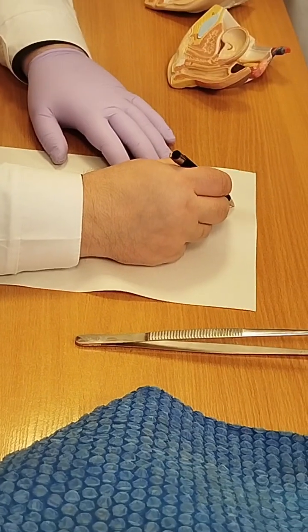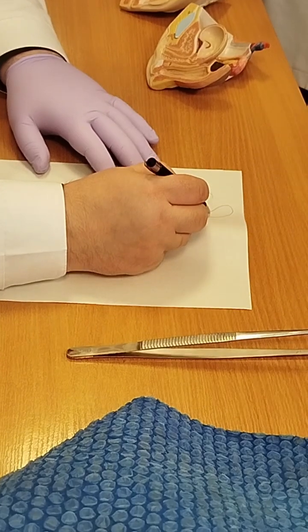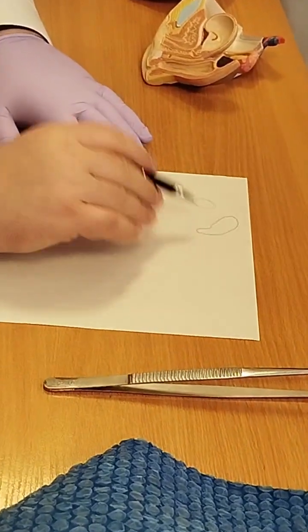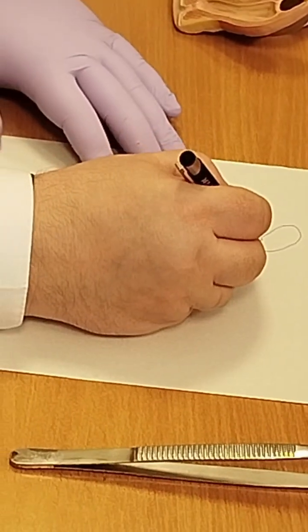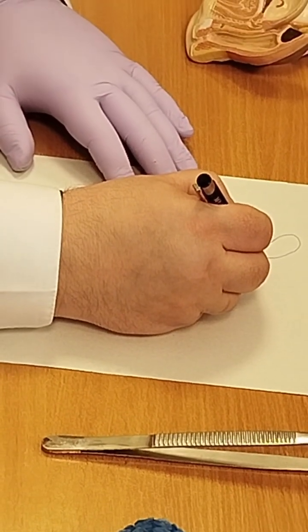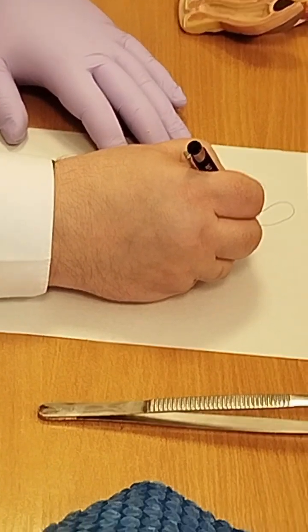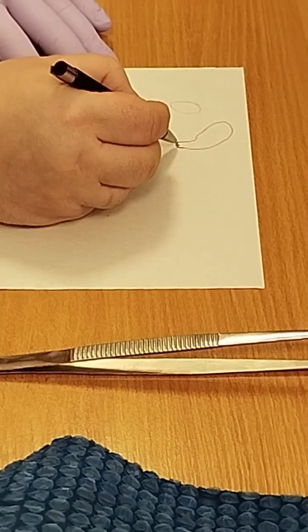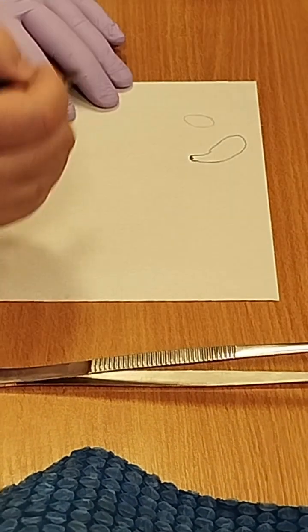Now, what we can see in the preparatory bladder, here it is the uterus, that is the neck of the uterus, the cervix, and the cervix has 2 lips, anterior lip and posterior lip. Between them is the uterine opening.